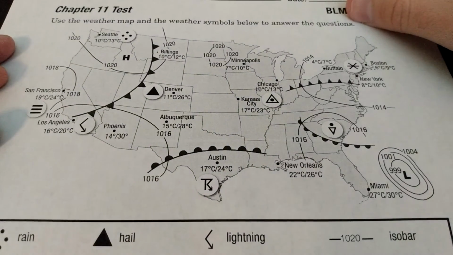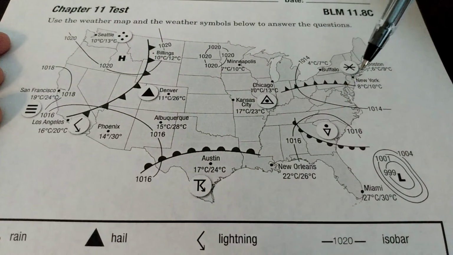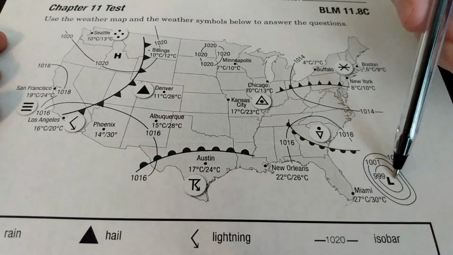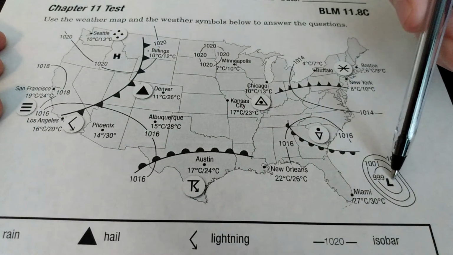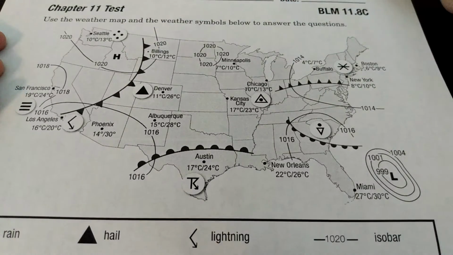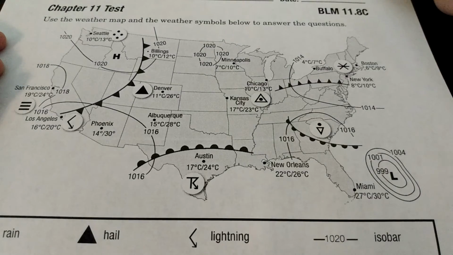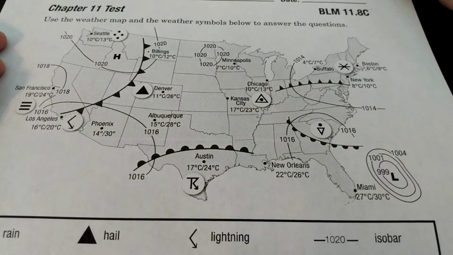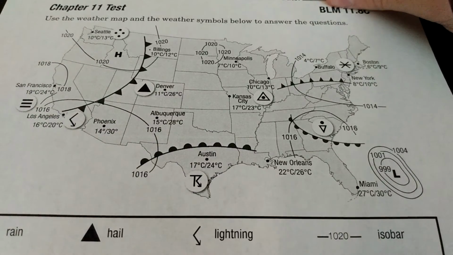Oh, also, if you remember, you have these capital letters H and L. L is an area of low pressure, H is an area of high pressure. That's what that means. So that's just a review. That's something that you'll see on your test, just so you know what's going on.